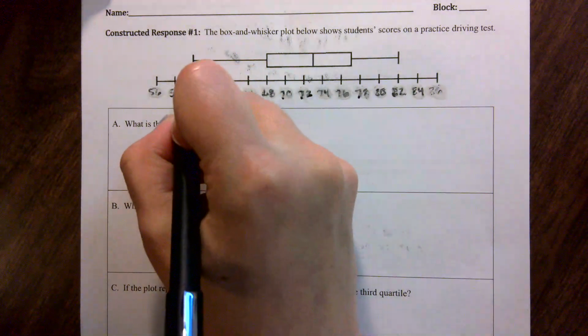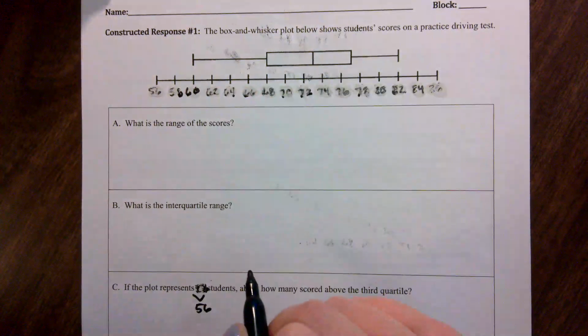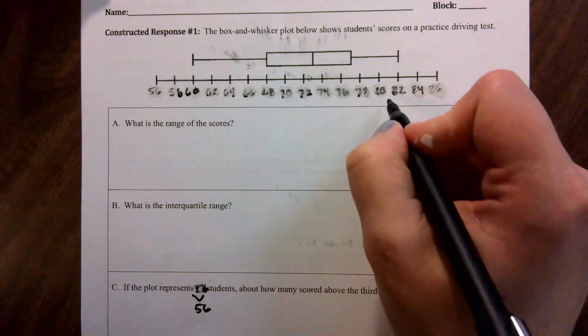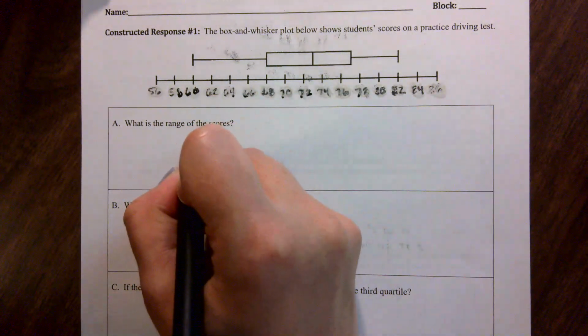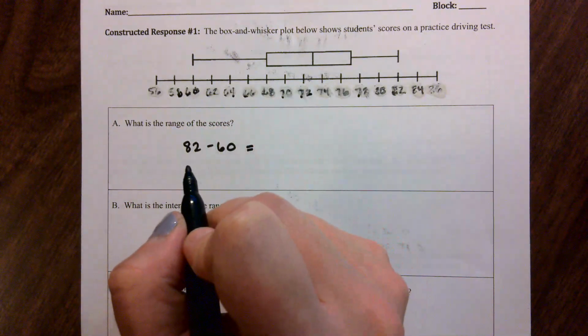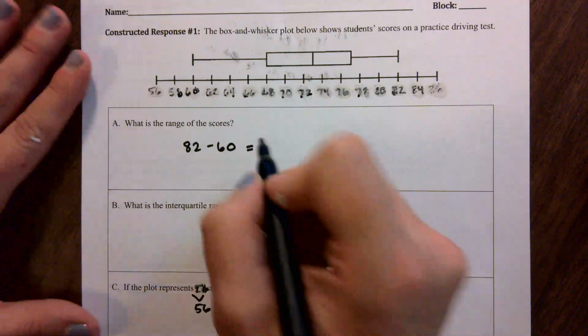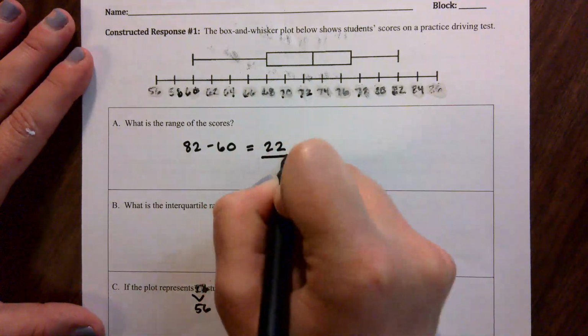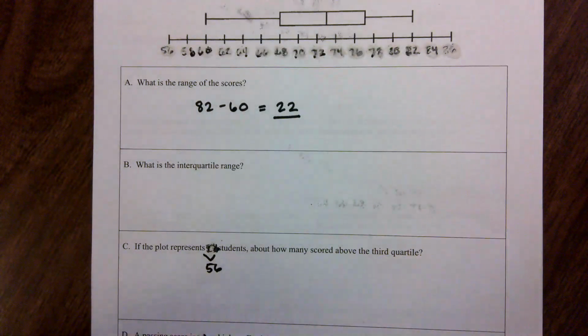Well, the lowest score is 60 and the highest score is 82. So 82 minus 60 is equal to what? 22. That is the range. It's good to show all of your steps and all of your work.